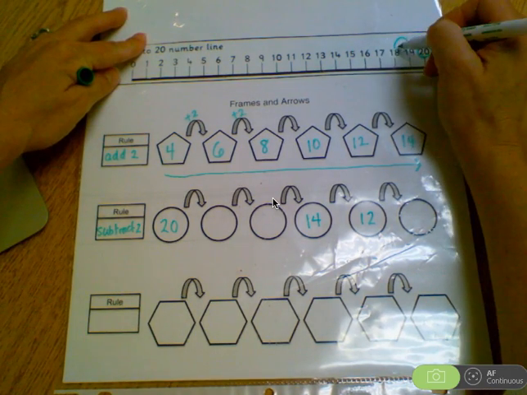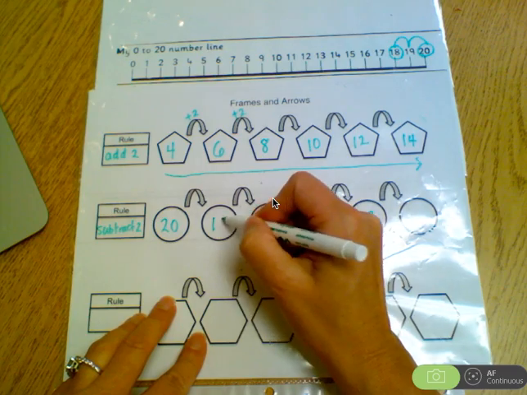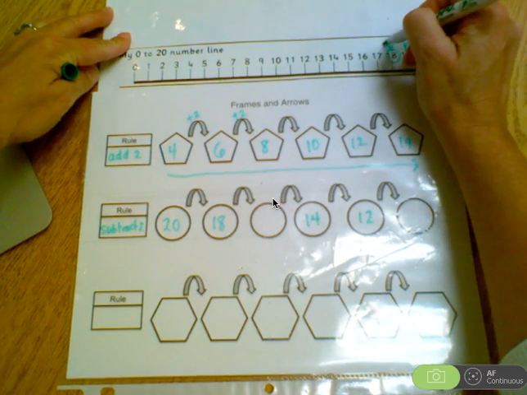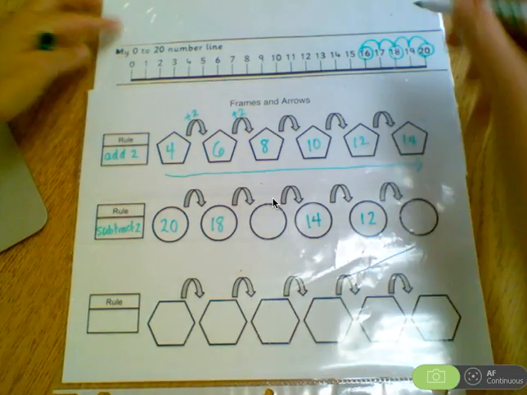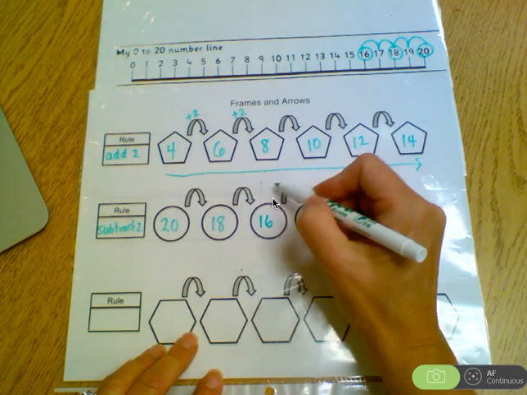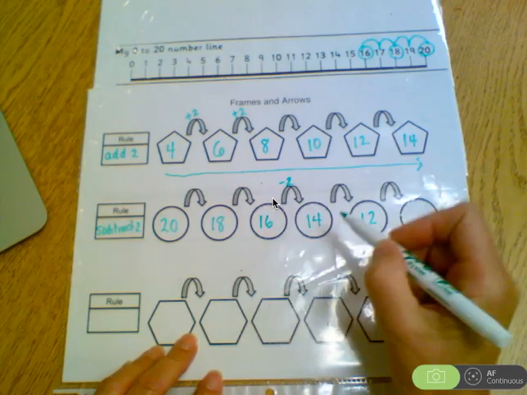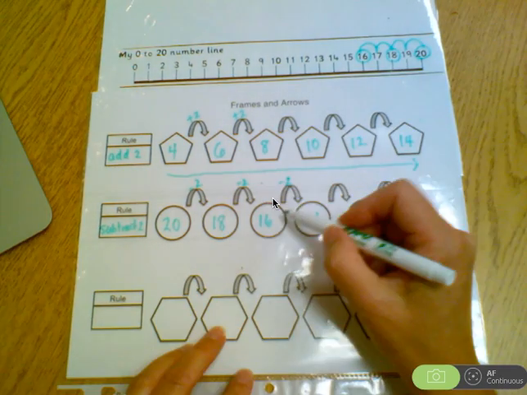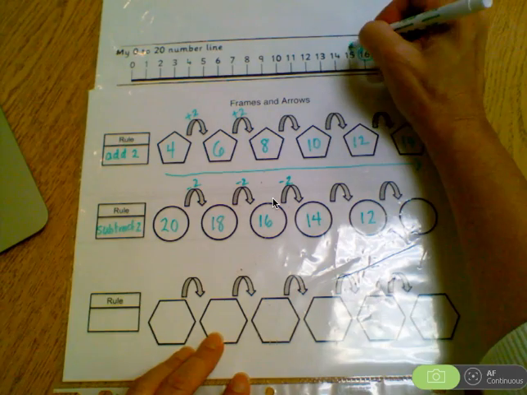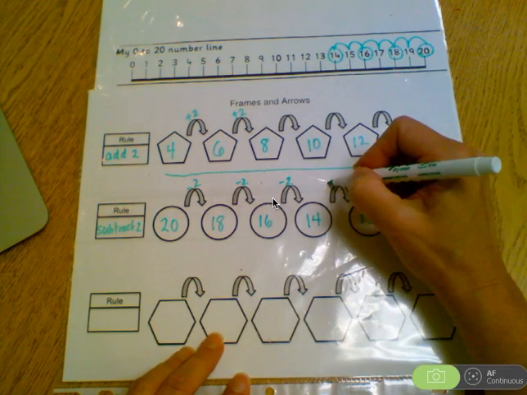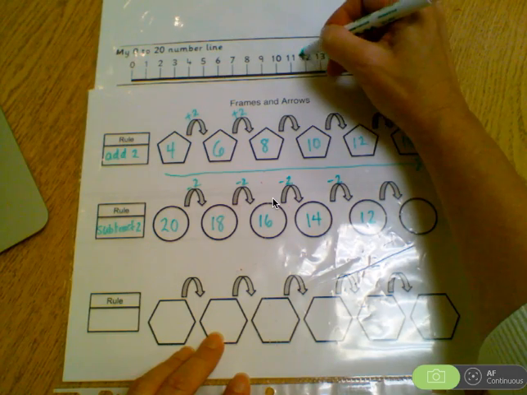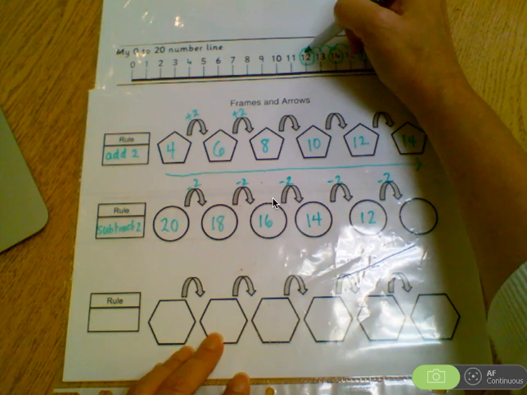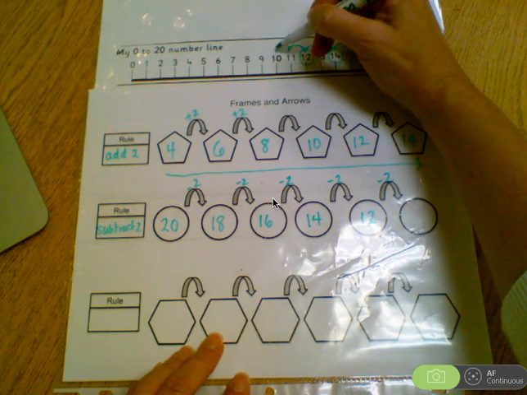If we're at 20, we'll start here. Our rule is subtract 2. So this time we're going to go back on our number line. 18. Start at 18 and hop back 2 spaces. We land at 16, and then you can write subtract 2 here if you like to help you remember. 16 subtract 2 is 14. 14 subtract 2 is 12. And the last one, 12 subtract 2 is, call it out, it's 10.